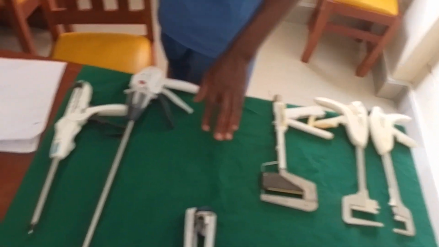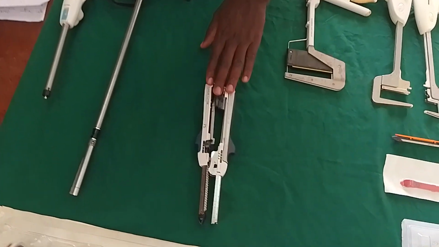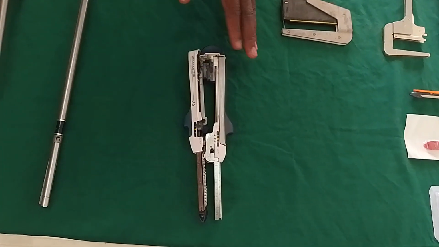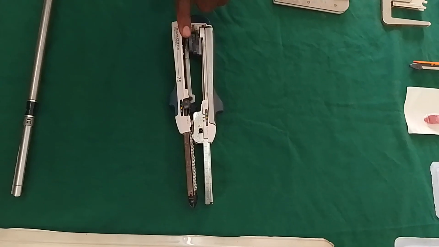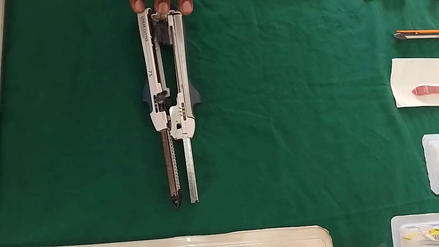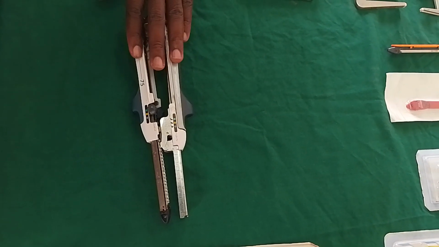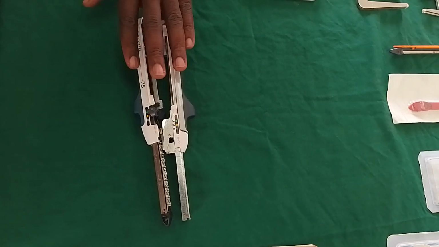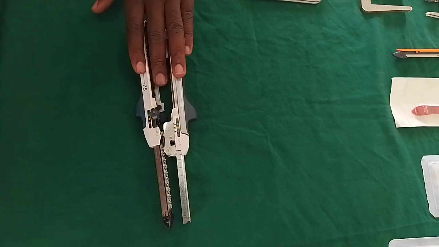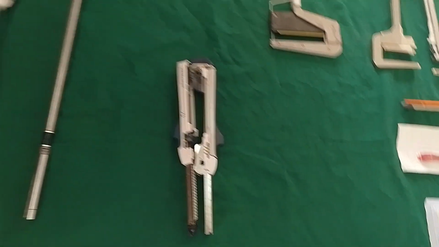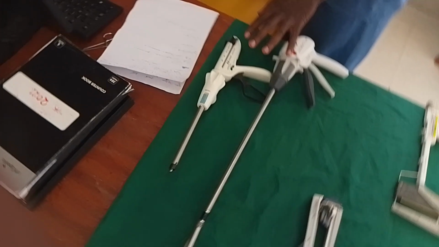We also have linear staples. Linear staples are also used. These are GIA. GIA, I told you, it means gastrointestinal anastomosis. So we use them when we are doing gastrointestinal anastomosis. Here we have endo-GIA.